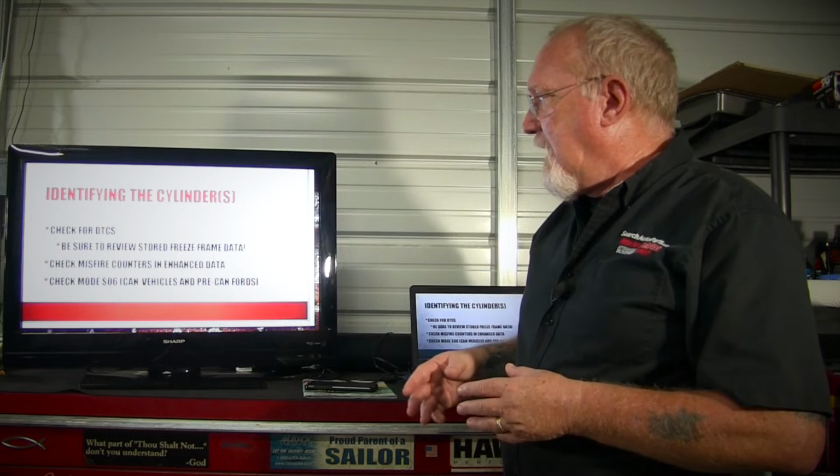You can check for misfire counters in enhanced data if you have that on your scan tool. Many of the OEMs now list that as a PID, and you can see which misfire or what cylinders have been counting up in their misfires or how many have been recorded in that data stream. That's one other option for you. You can check mode 6 too. In fact, nowadays I think probably every car coming into your shop for the most part is a CAN vehicle, right? A controller area network system, and they all have it in there.